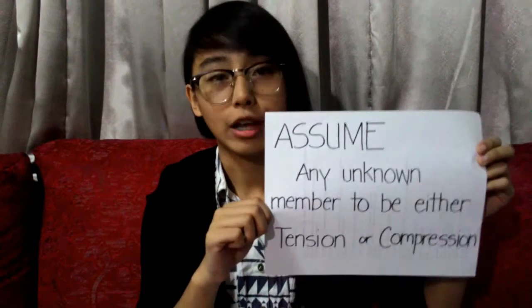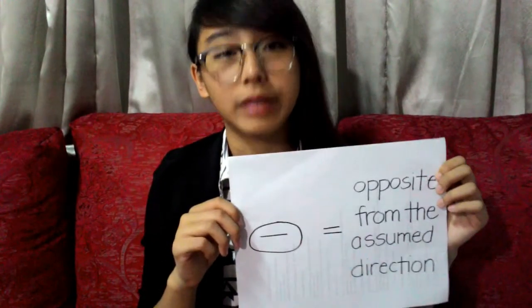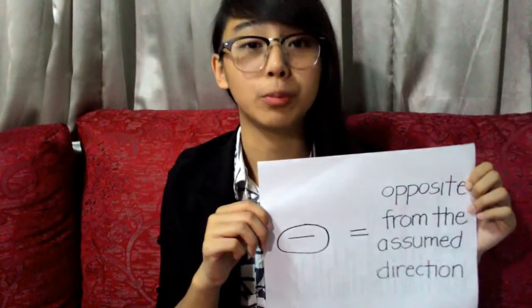Second, we can assume any unknown member to be either tension or compression. If a negative value is obtained, this means that the force is opposite in action to that of the assumed direction. Once the forces in one joint are determined, their effects on adjacent joints are known. We then continue solving on successive joints until all members have been found. So here's a sample problem for a deeper understanding of the method of joints for analysis of simple trusses.